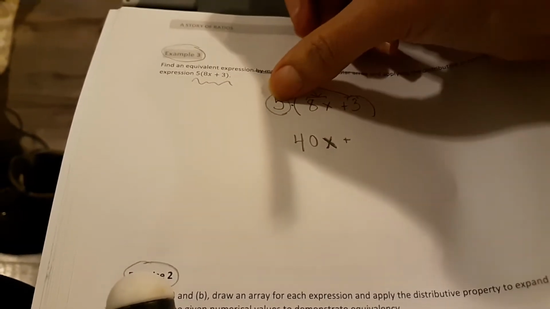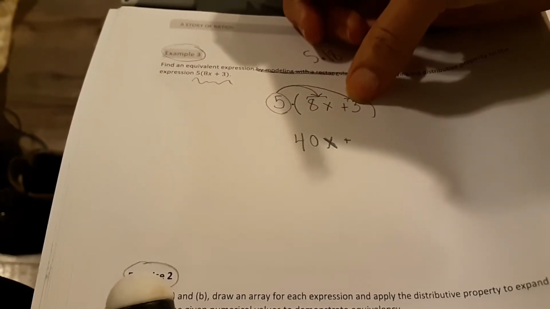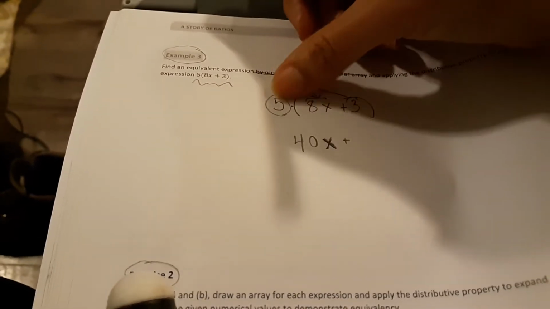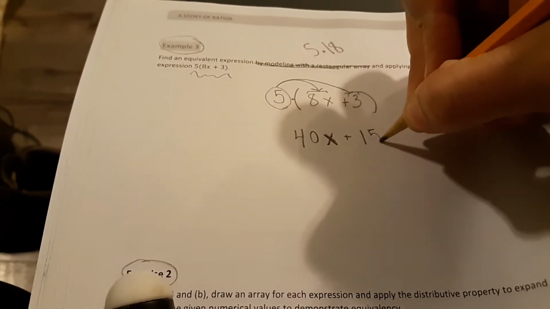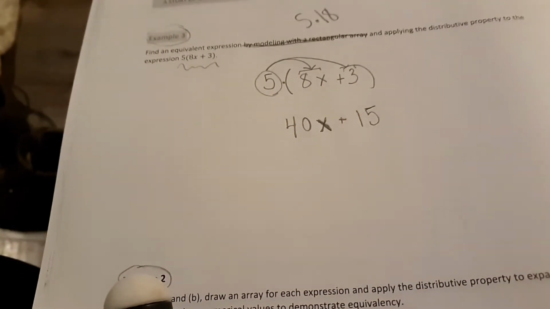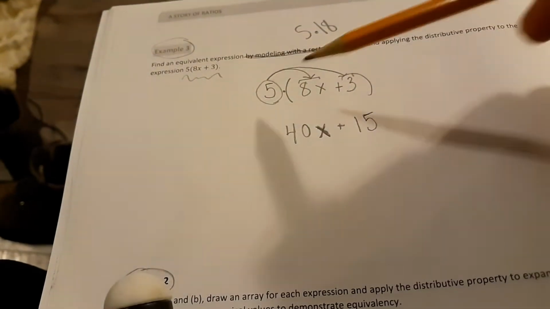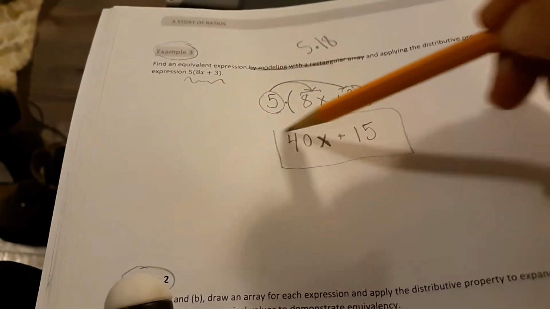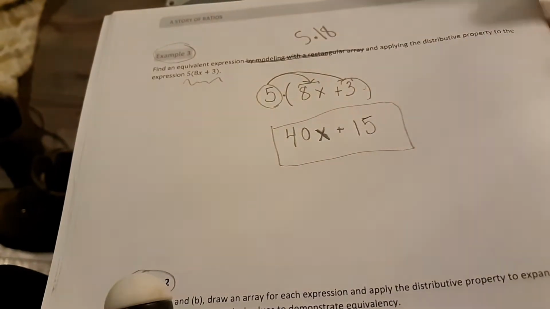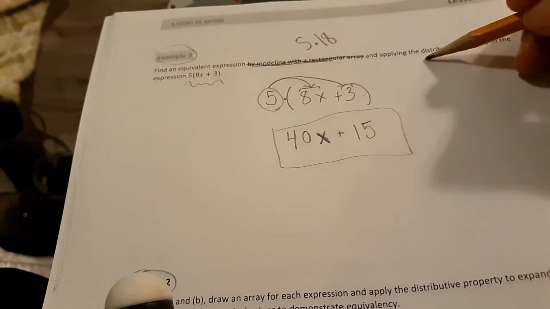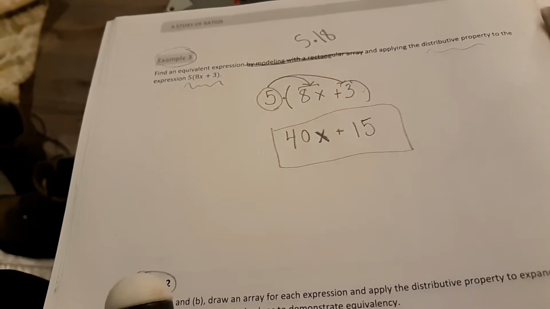So then 5 times 3 would be 15. So I'm going to add 15. So that's pretty much it. This is an equivalent expression to what it originally was. We've just applied the distributed property. So that's it for example 3.